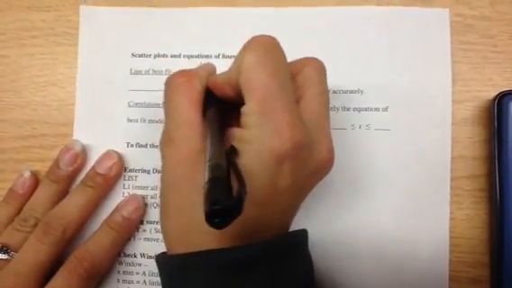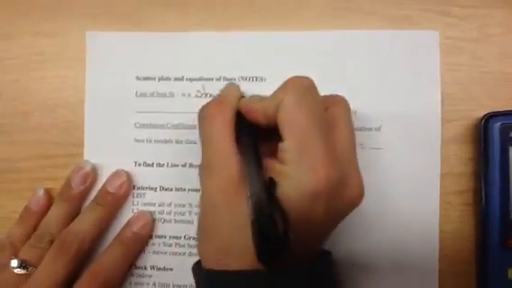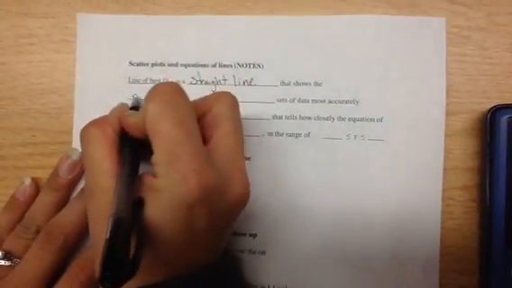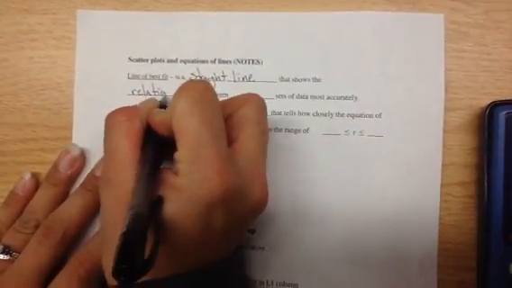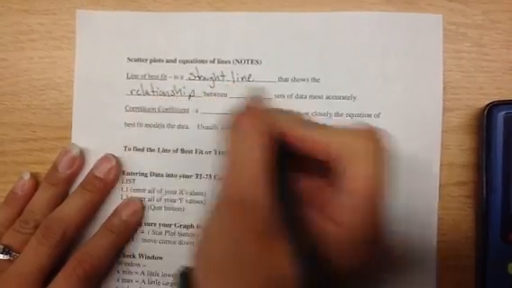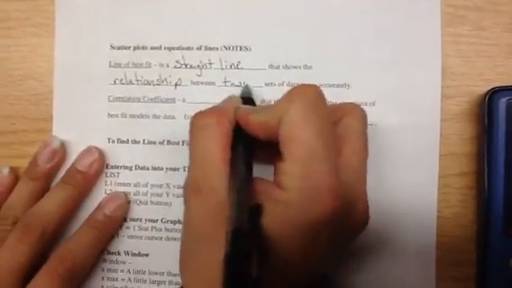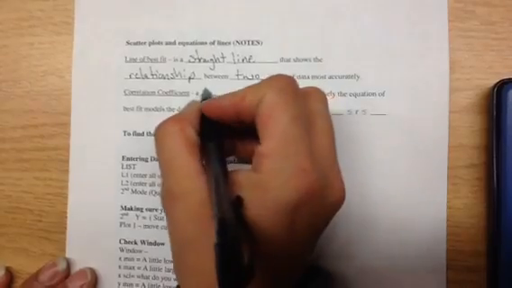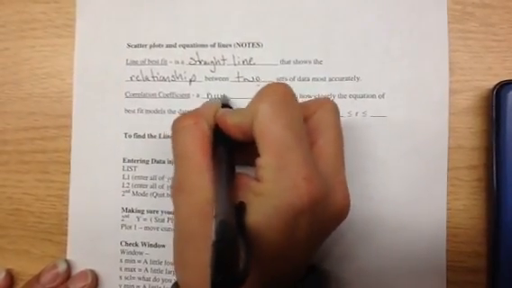A line of best fit is a straight line that shows the relationship between two sets of data the most accurate way you can. Then there's something that we haven't really talked about yet, which is the correlation coefficient. And the correlation coefficient is the number that tells how closely the data is related.